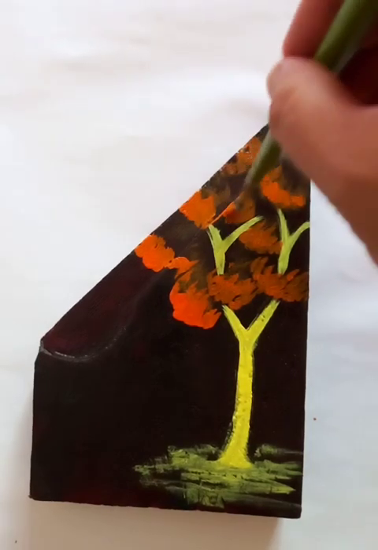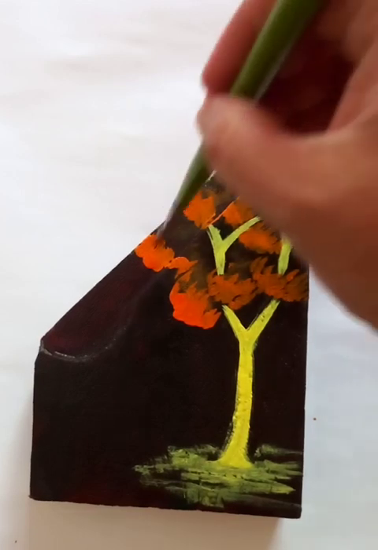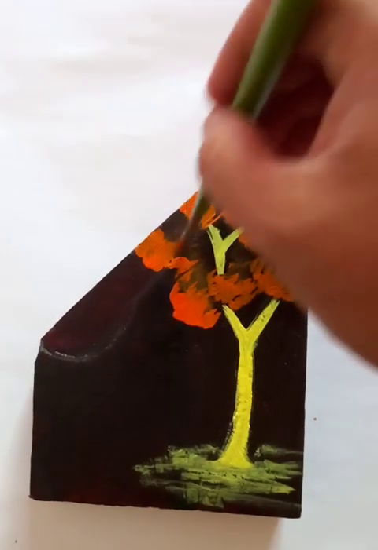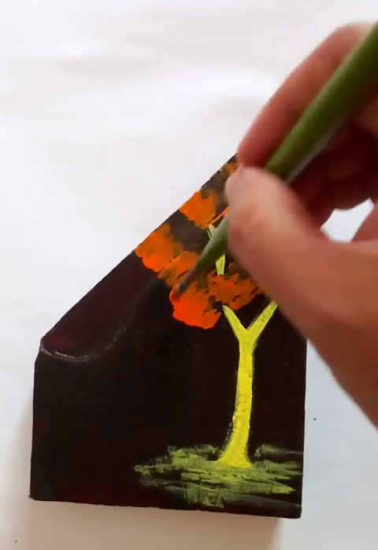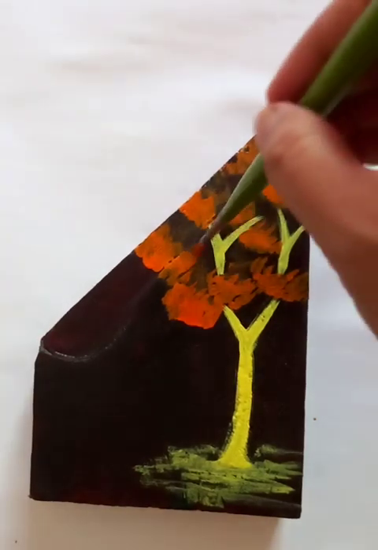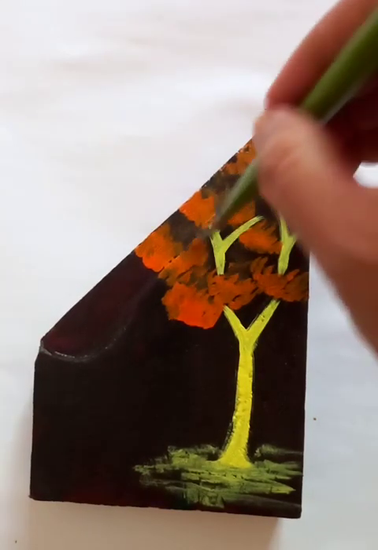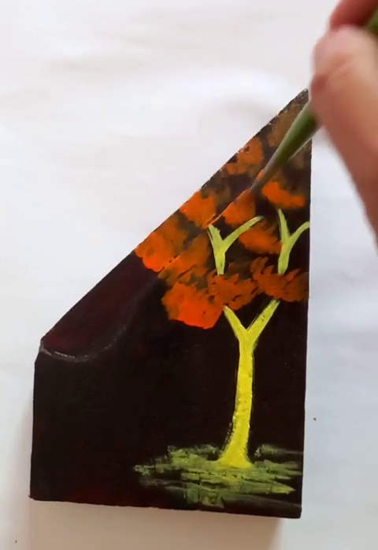Okay, so only the bottom part has the deeper color, and as it moves upward the colors fade away. Okay, so a few shades and shadows exist within the tree. You can see the more you mix it, the more the drawing becomes realistic.